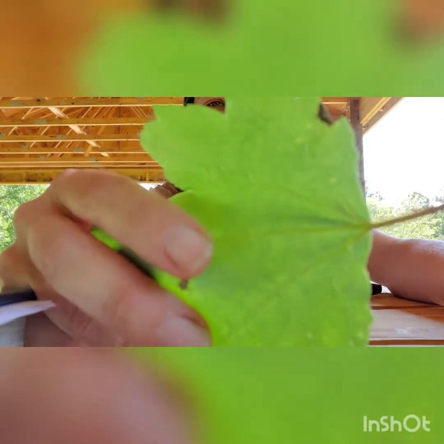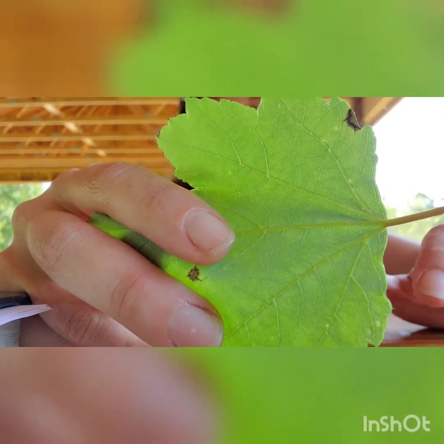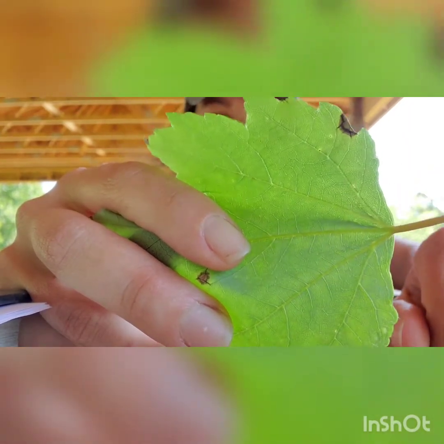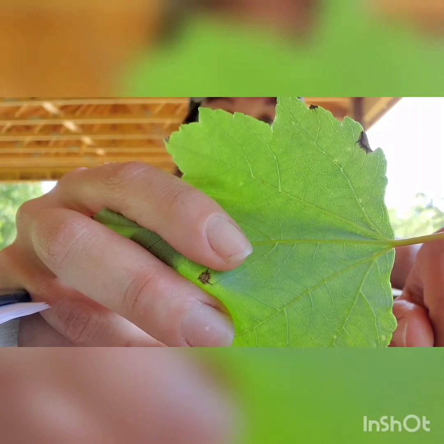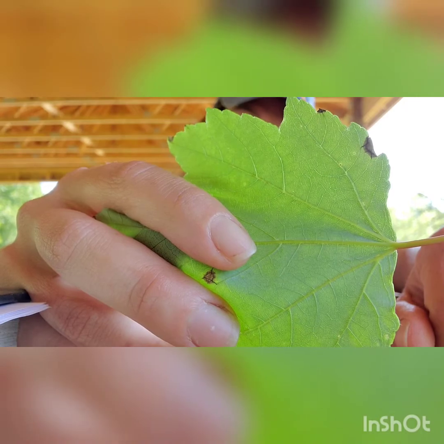So you'll notice on the back of the leaves, you can see veins. These veins are what moves some of the sugars that are made in the leaves down through the stem and to the rest of the plant. Water is also moved down from the roots and up to the leaves through these veins.